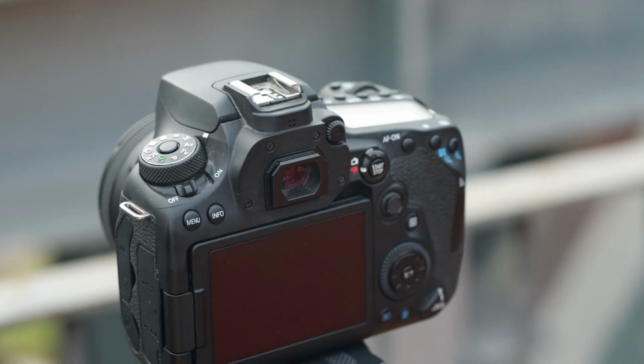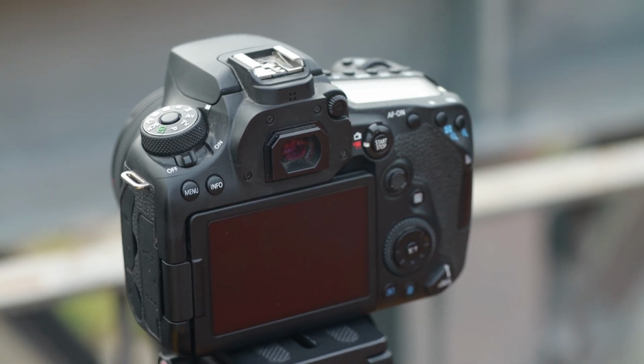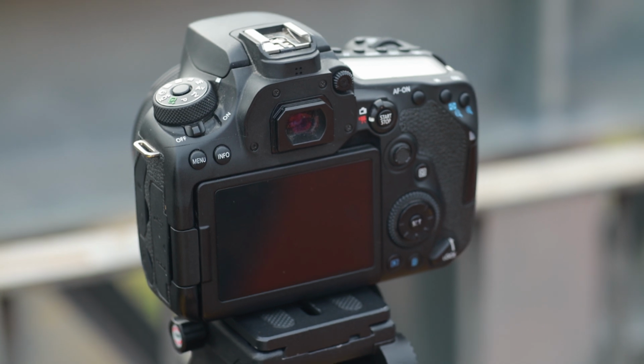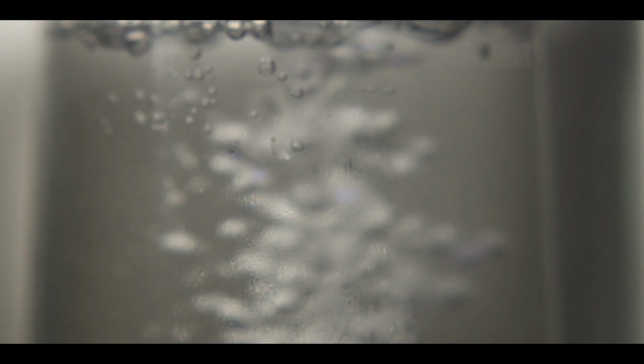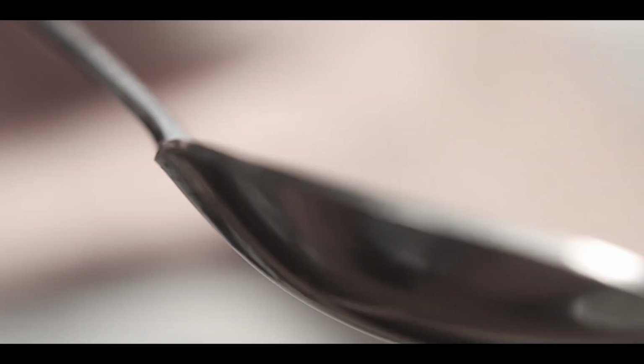This is one of the greatest options that you have coming from a beginner. Having the option of shooting at 120 was only available in the 1DX Mark II line, which is a $6,500 camera, equivalent to about 22,000 ringgit at the point of release. And that was true from the 1DX Mark II line up to 2019 when the 90D came in with 1080 at 120 frames per second.